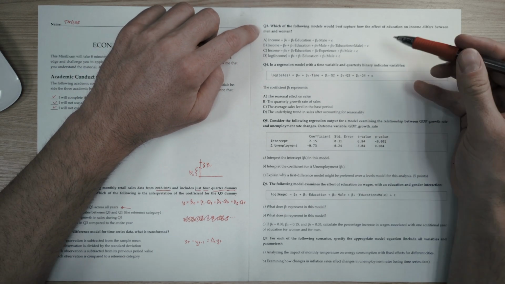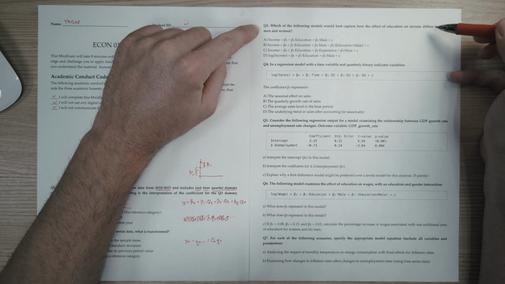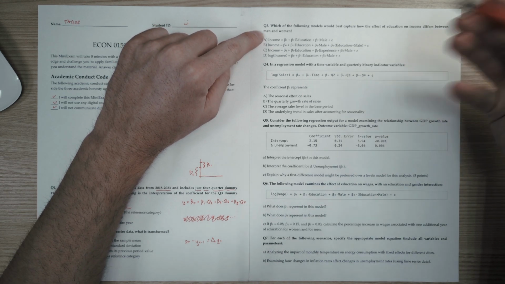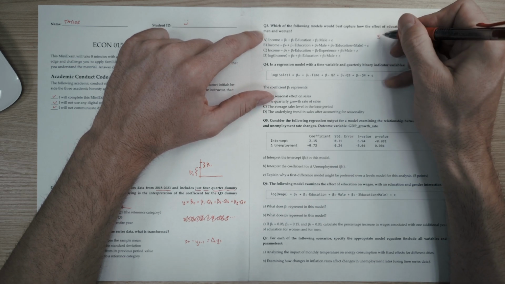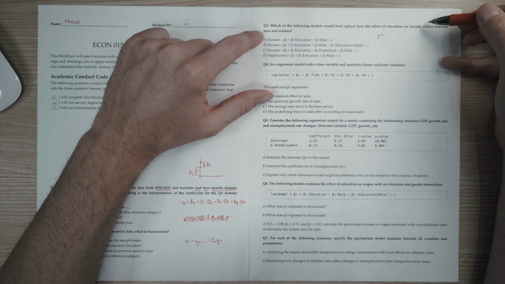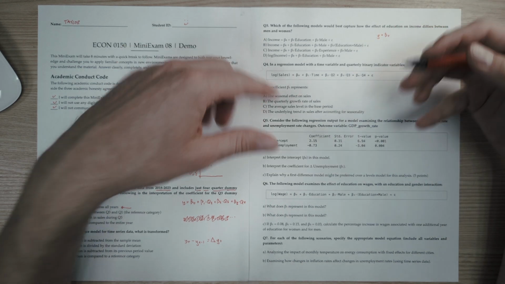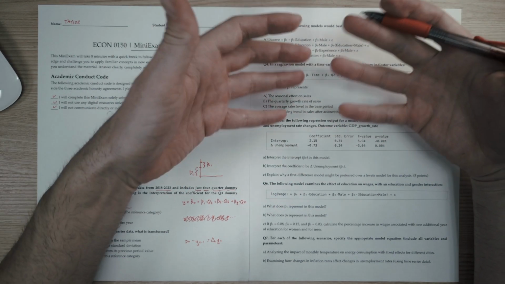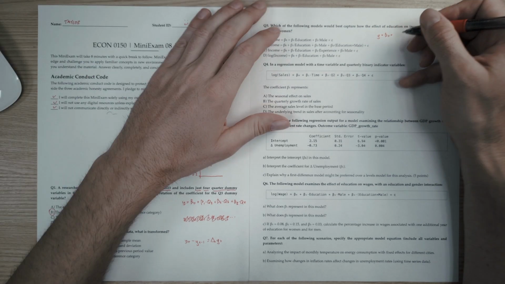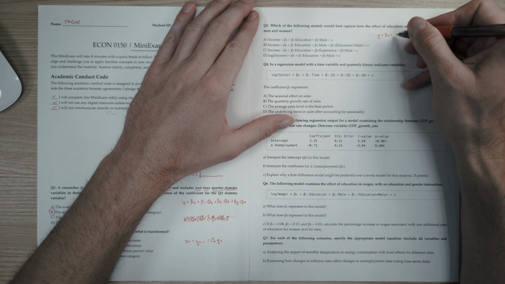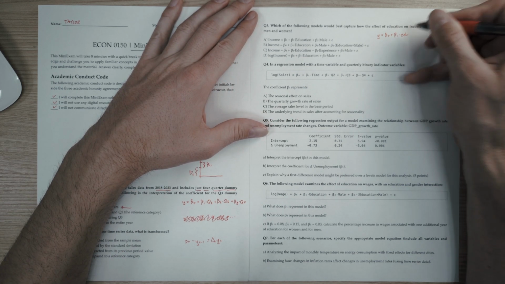Question 3, which of the following models would best capture how the effect of education on income differs between men and women? So if I were just writing this question out with a regression equation, I would write it as income. We then have a beta 0, which would capture some base wages for those with a 0 value in education. And then we would have, let's just say, a beta 1 times EDU.